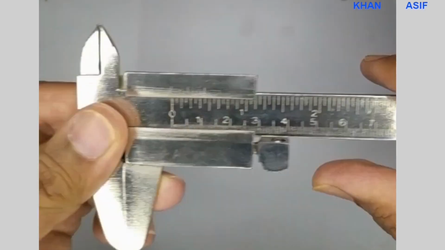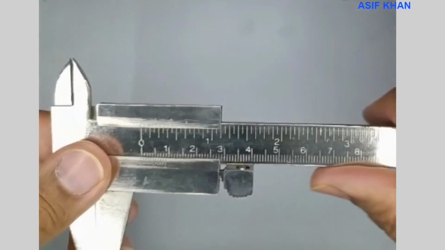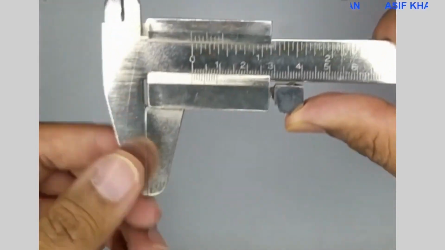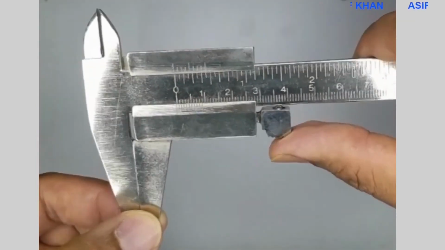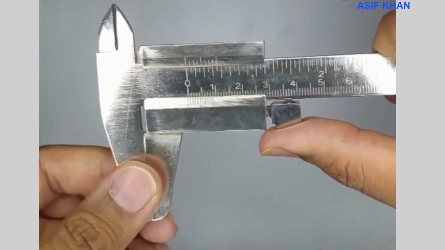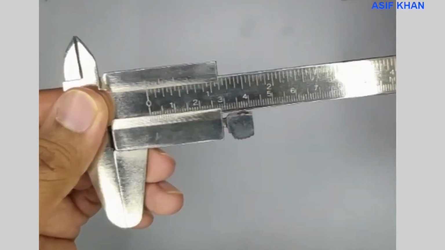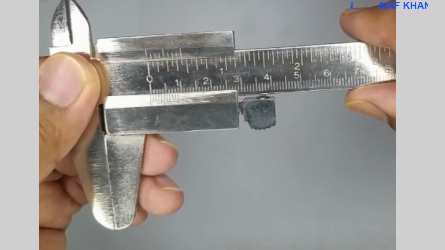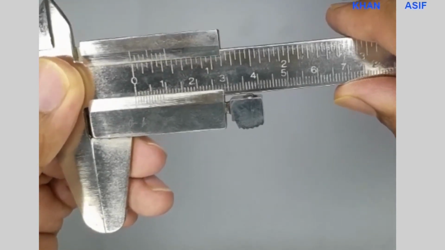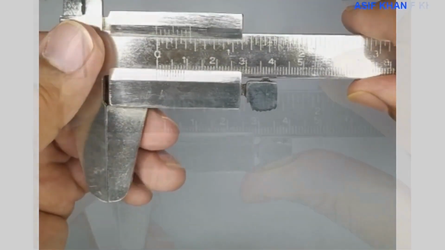Now, you can see the Vernier scale has 10 divisions. If you follow the measurement procedure, what is the first step? We need to find out the zero error of the given Vernier calipers. For that we have to close the two jaws, so that the two jaws are in contact, and then check the alignment of the zero of the vernier scale with the zero of the main scale. If you see the alignment, the zero of the vernier calipers is exactly coinciding with the zero of the main scale. Therefore, there is no zero error for the given vernier calipers.